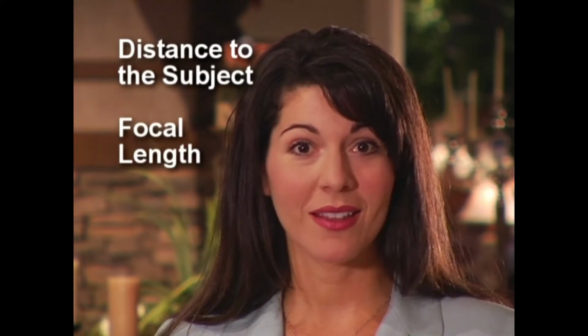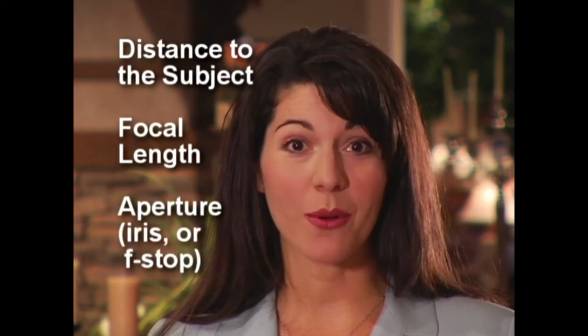Depth of field is controlled by three primary factors: distance to the subject, focal length, and aperture, also called iris or f-stop. By changing any of these factors, you can deepen or narrow the depth of field. Some are more important than others, and some cancel each other out.